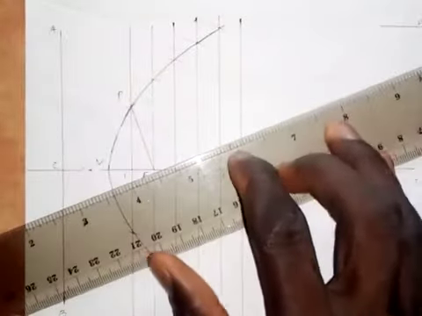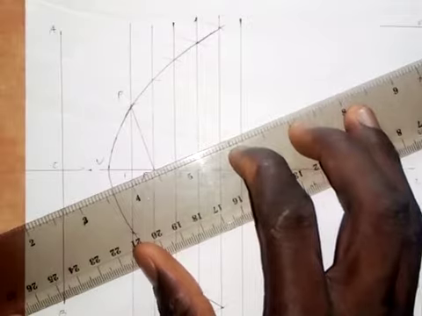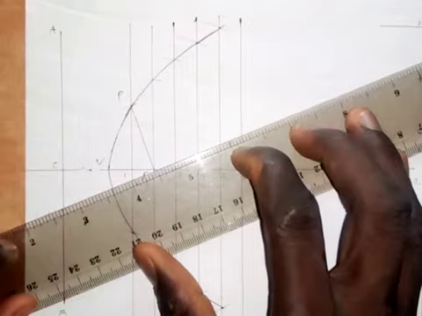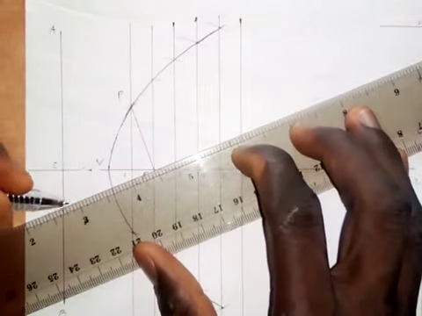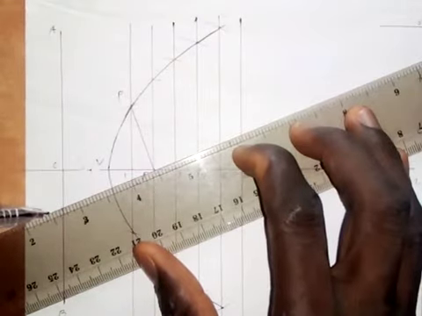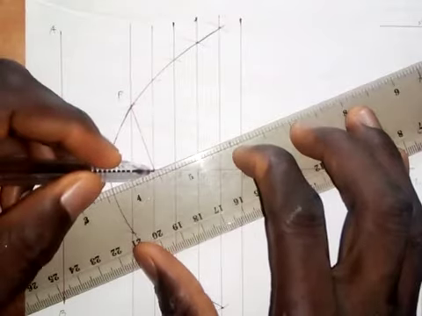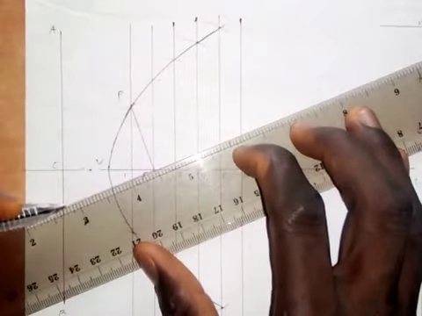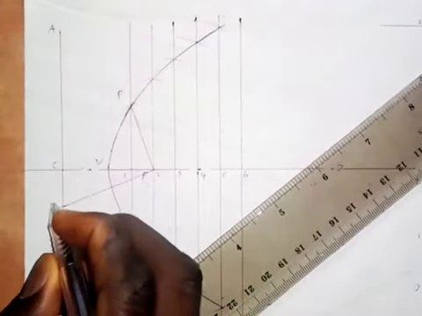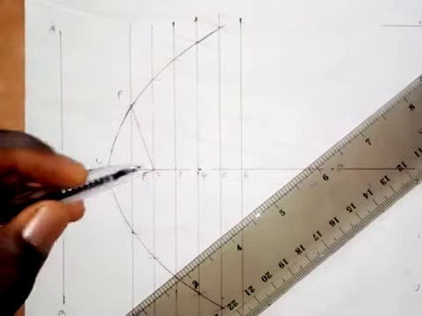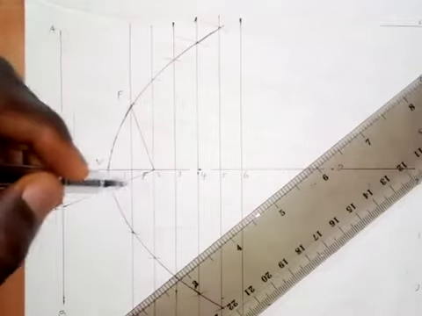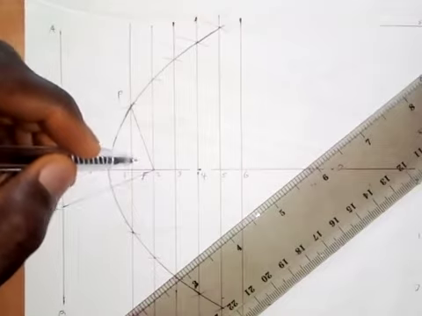Then I'm going to draw a line from F. I just need this point, so the line that I want to draw will just stop on the directrix. I'm just using this point to get that point on the line. So I will draw a line like this. This point, I will call point Q. So line PF and line QF are at right angle to each other. So this angle is 90 degrees.